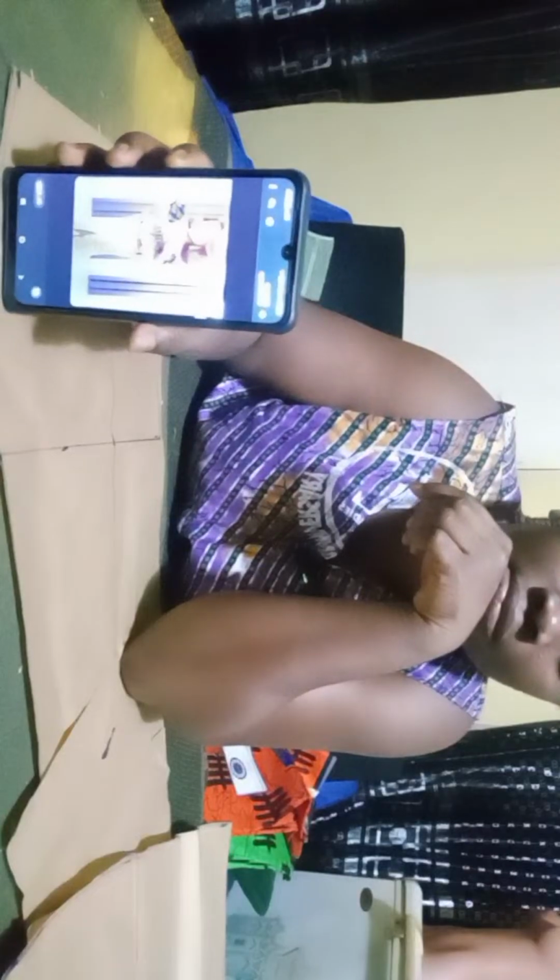You can see the skirt part. You can see it will have two slits at the front.